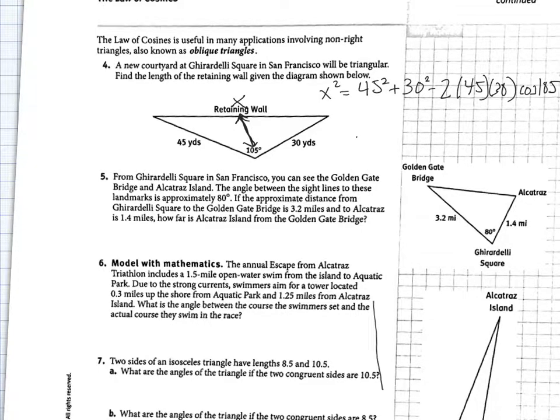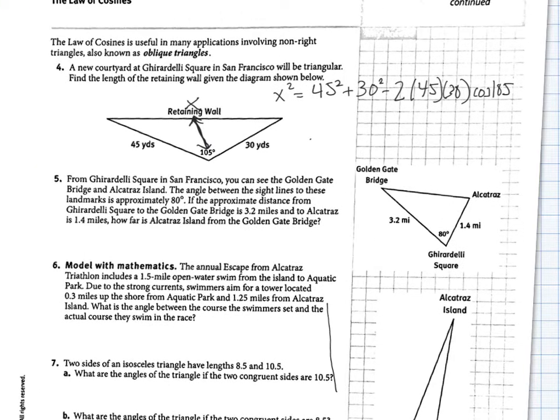Hopefully that did not go off the page. Let me move this over. So that was the cosine of 105 at the end of this. When you put this into the calculator, it is x squared. So unless you are prepared to hit the square root key and enter this entire thing underneath, you're going to need to take the square root at the end. You can type it in exactly the way you see it: 45 squared plus 30 squared minus 2 with the parentheses, cosine of 105.